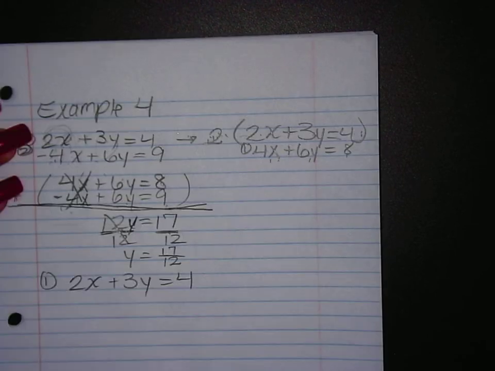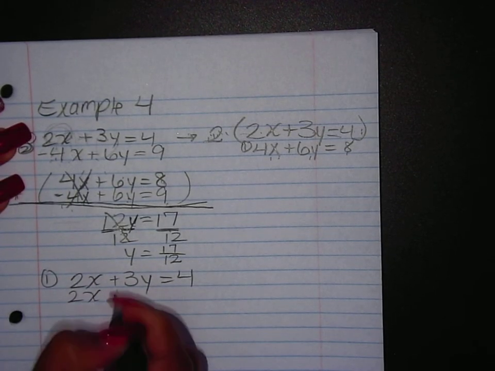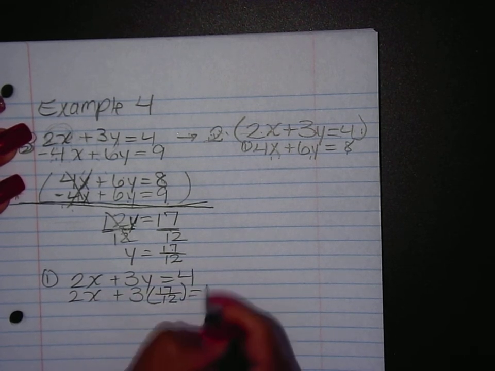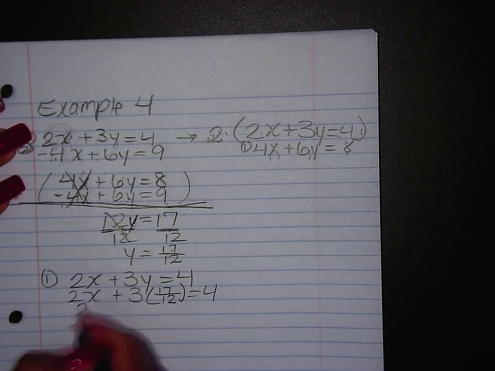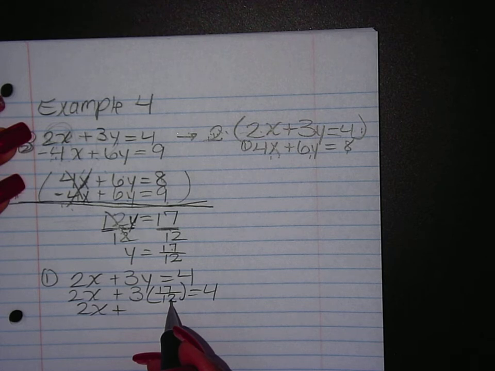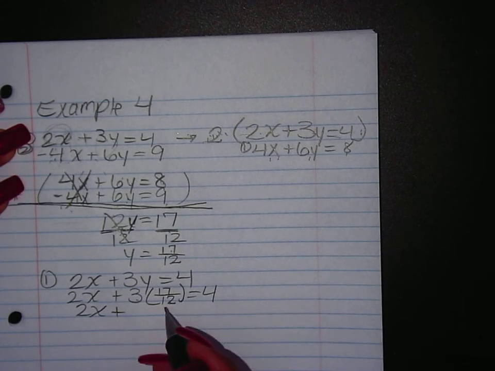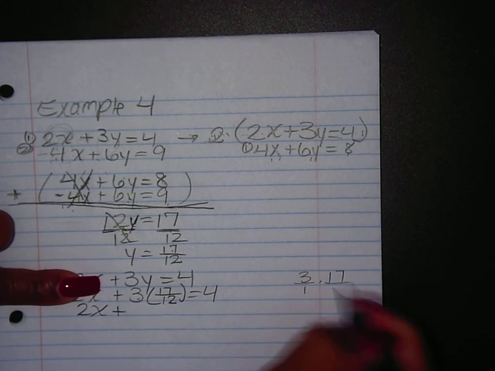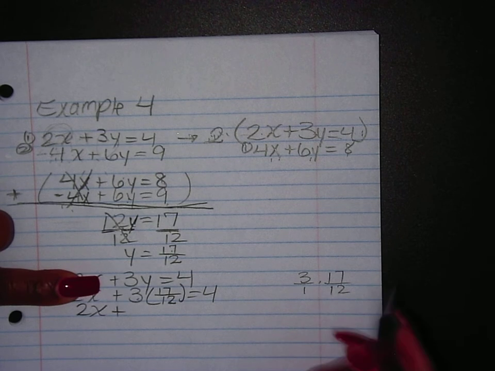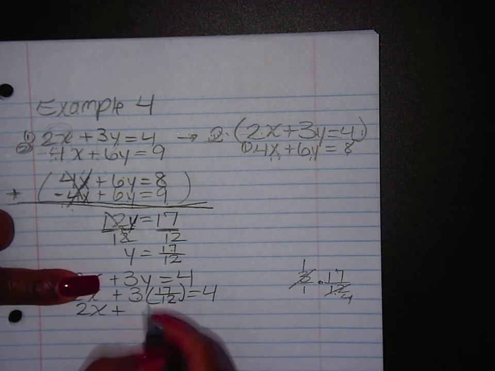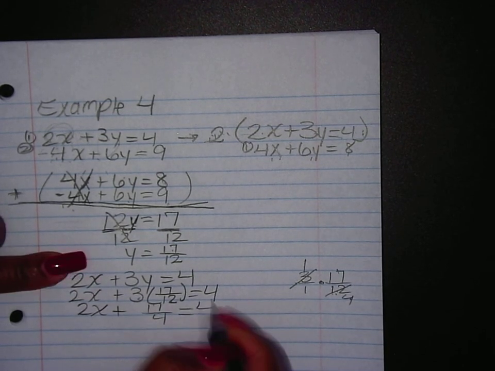So I'm going to say 2x plus 3y equals 4. I'm going to write it down at least. I'm going to write 2x plus 3 times y, which is 17 over 12, equals 4. Go to the side and multiply that, or put it in your calculator, and it'll give you the answer. Here, 3 over 1 times 17/12. Cancel out if you're doing it by hand. 3 going into itself 1 time, 3 going into 12 4 times, so it's 17/4. So I have plus 17/4 equals 4.